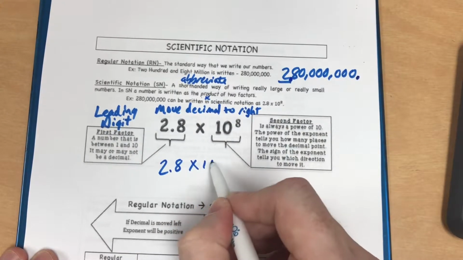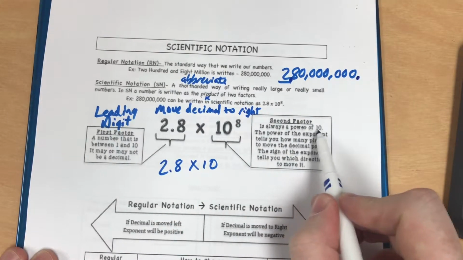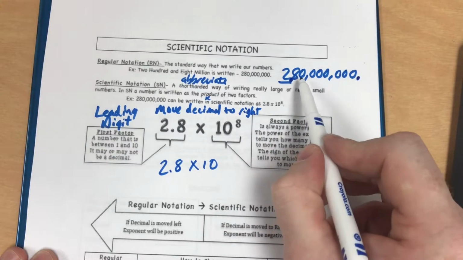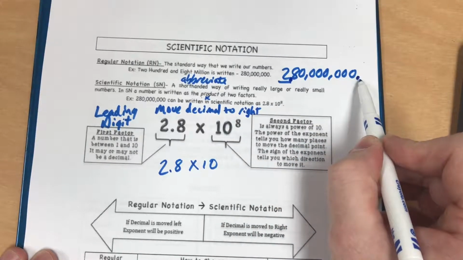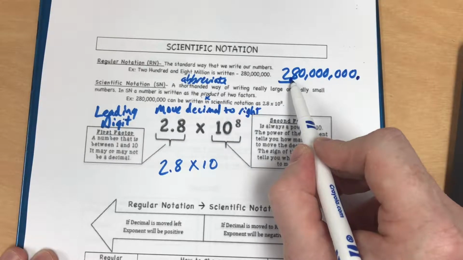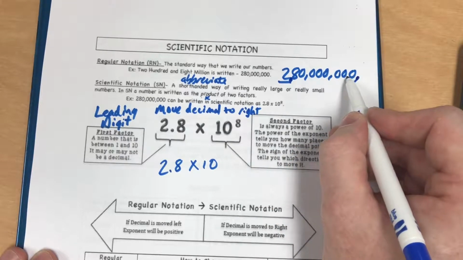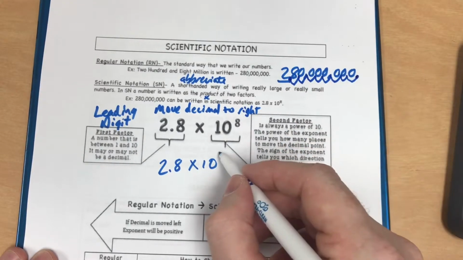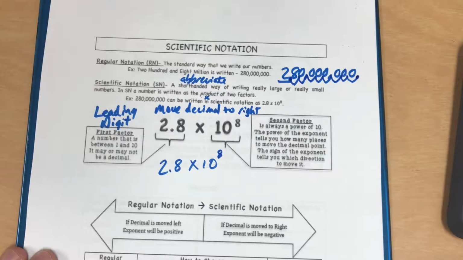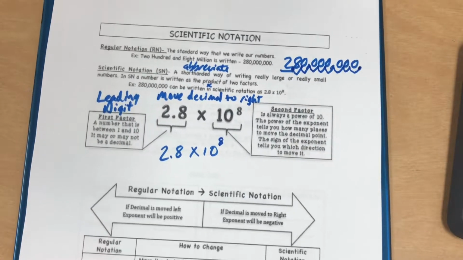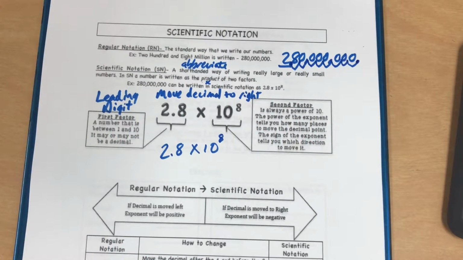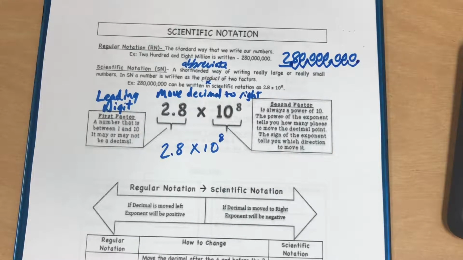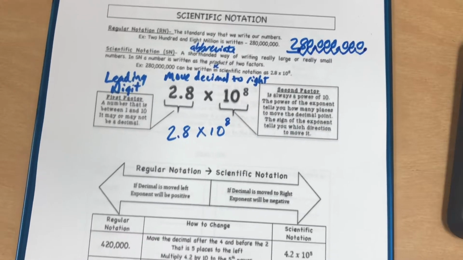We always are multiplying times 10. That's our second factor. It's always a power of 10. The exponent is going to be how many times we move the decimal from the end of the number to the right side of the leading digit. So I'm going to count 1, 2, 3, 4, 5, 6, 7, 8 times. That's how we get an exponent of 8. In scientific notation, the exponent tells us how many times and in what direction to move the decimal. A positive exponent moves the decimal to the right. A negative exponent will move the decimal to the left.